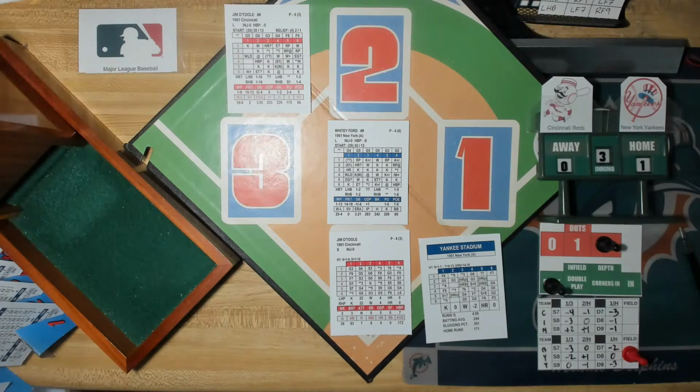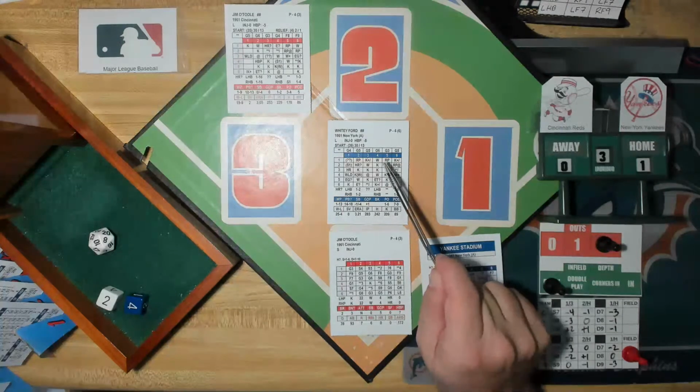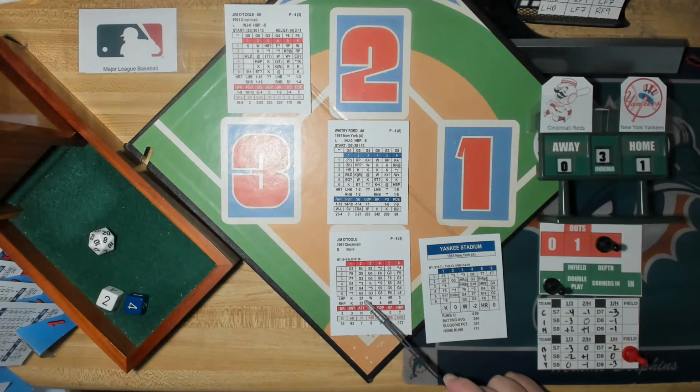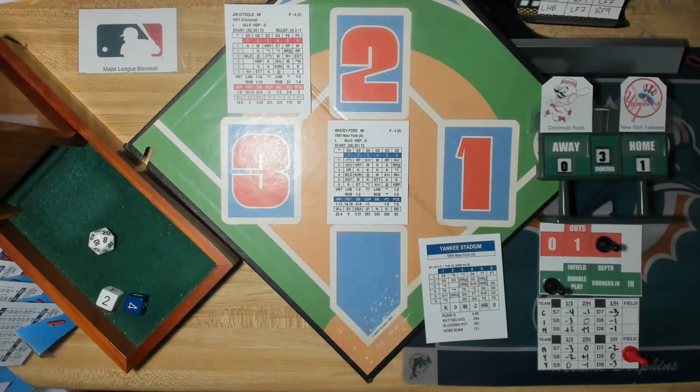Whitey Ford will make the pitch, and that is a 4-2. That is a K, a strikeout chance. Against the lefty, Jim O'Toole is a 22. So no matter what that rating number is, it's an automatic strikeout, and O'Toole will go down on strikes. That is the second strikeout for Ford. So no runs, a hit, and an error for the Reds, and they are still down 1-0 as we go to the bottom of the third.